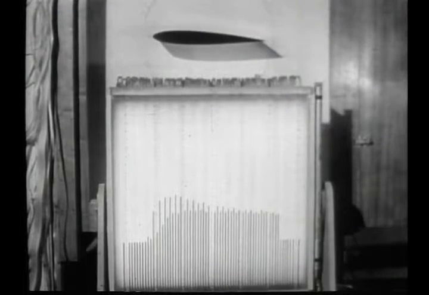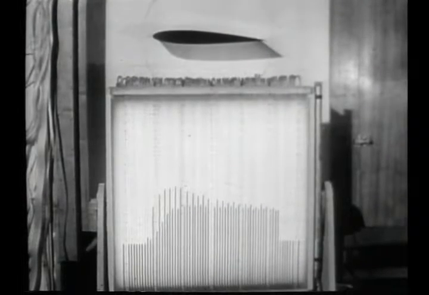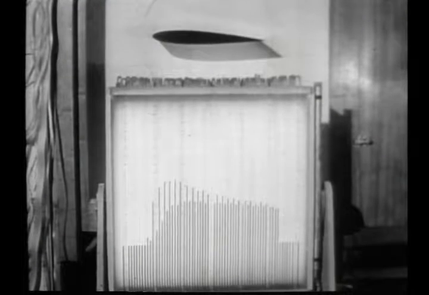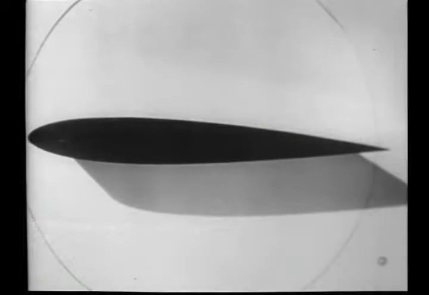Combinations of favorable and unfavorable gradients occur over the surfaces of aerodynamic shapes. This airfoil has a maximum thickness of 12% of the chord length, located about a quarter of a chord length aft of the leading edge.